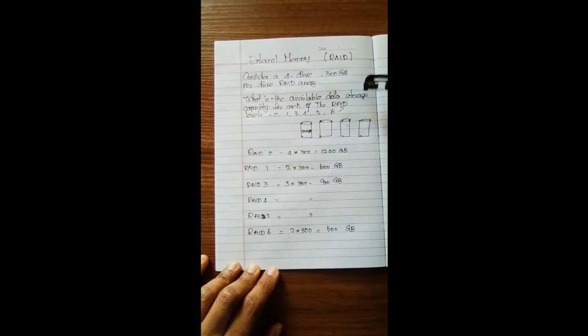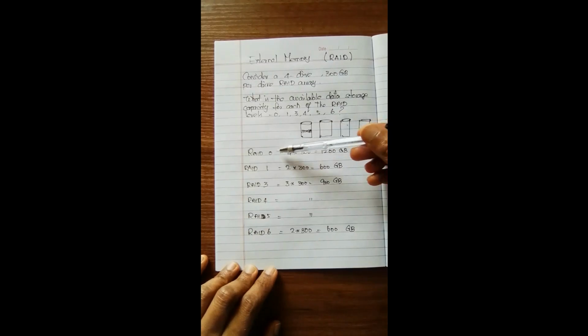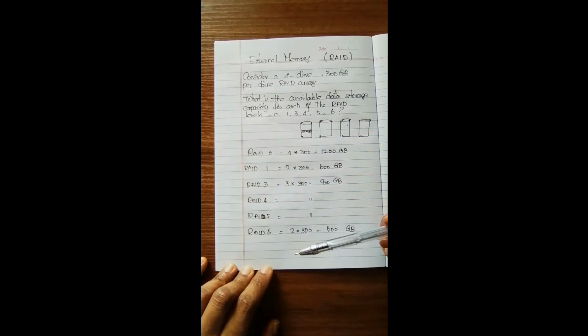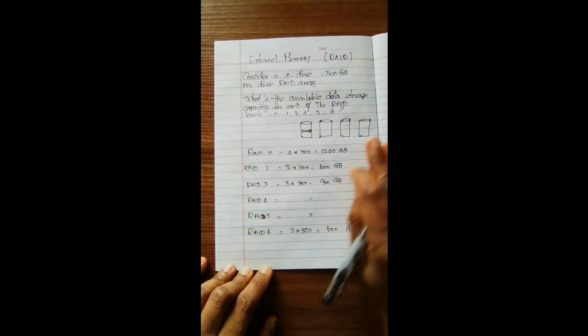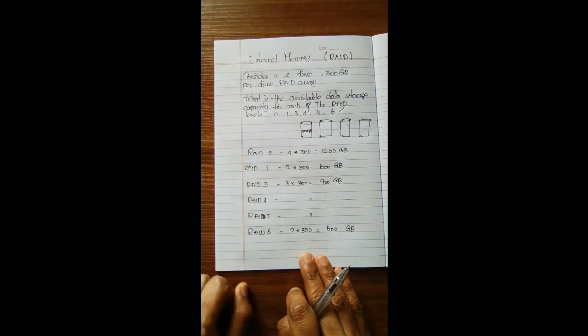So a problem-solving question for RAID will come like that. You will be given some data and based on that you will be asked for RAID 0, 1, 2, 3. You have to remember the idea, like how much is the capacity for RAID 0, 1, 2, 3, 4, 5 and 6. There are 7 levels, but RAID 2 is not asked in the question. Remember the concept, then you will be able to easily solve this question. So this is about problems for RAID.